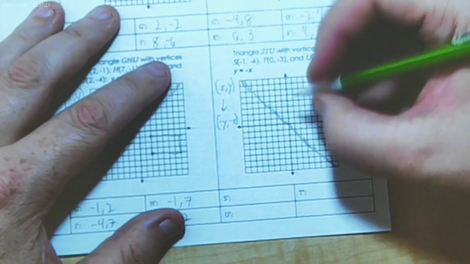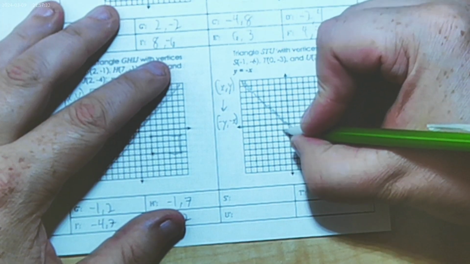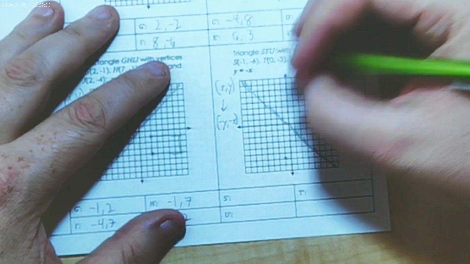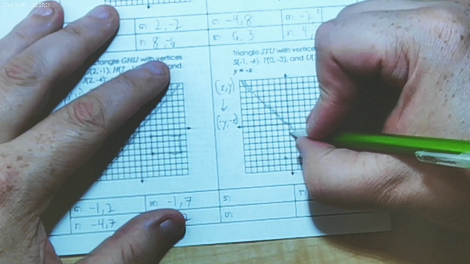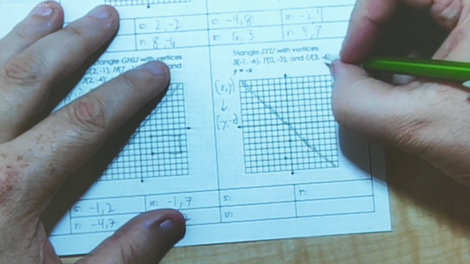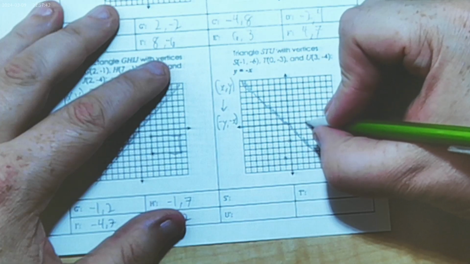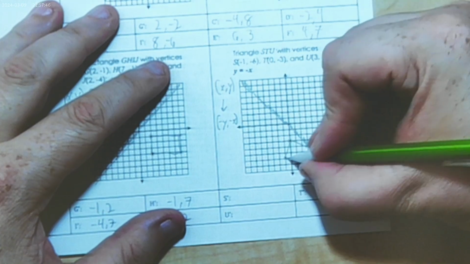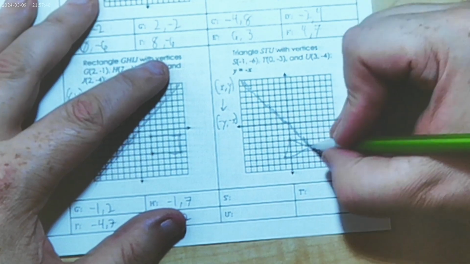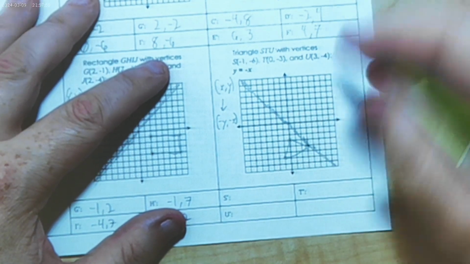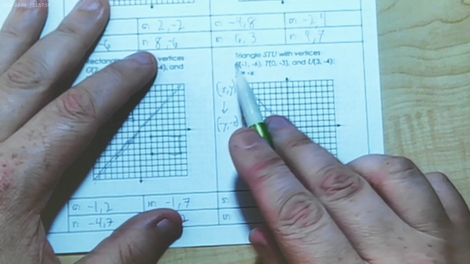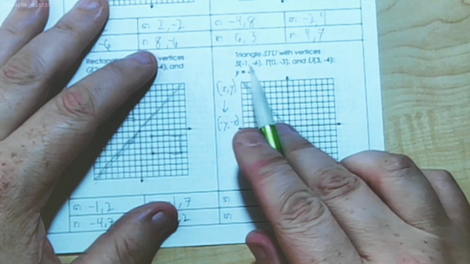So let's take a look. We've got negative 1, negative 6. Got 0, negative 3. And then 3, negative 4. All right, so again, we're going to flip the variables, and then we're going to change positive into negative.